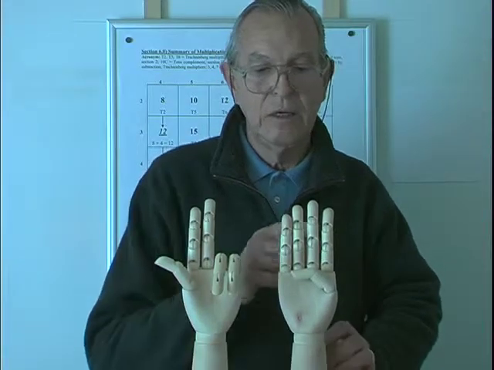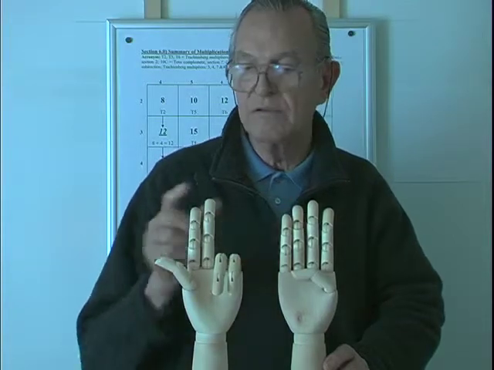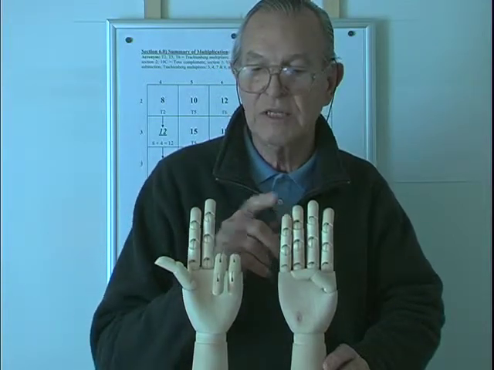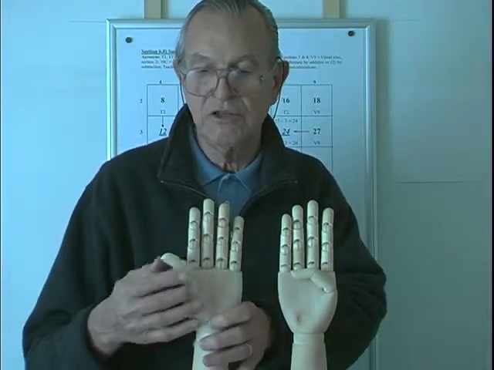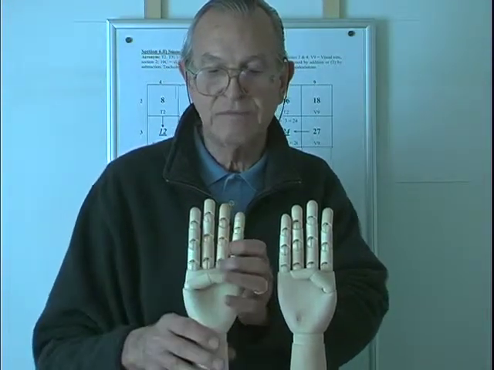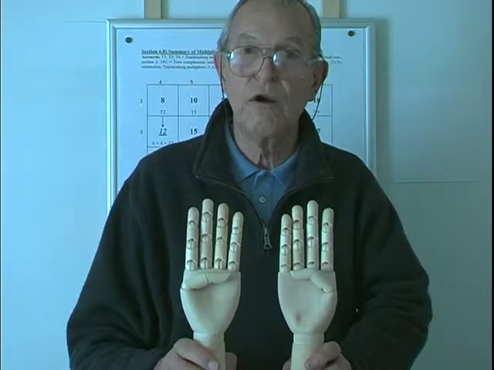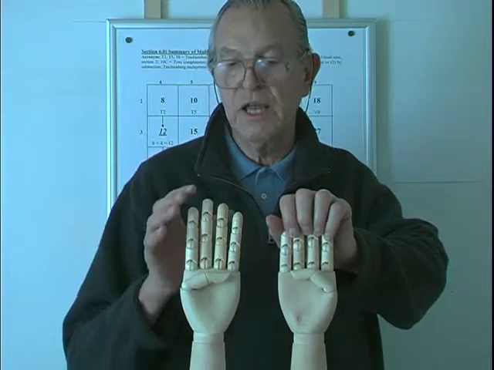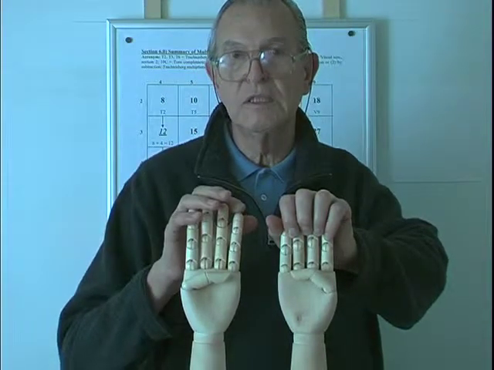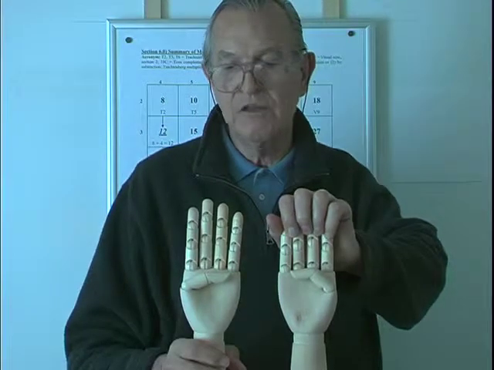5 times 8, 1, 2, 3, 4, 5, 6, 7. I have to raise these two, close the thumb. That's 8. So the sets are equal. 4 is equal to 4. That means the right hand is a 0. So I have 4 in the left, that's the tens place. So 8 times 5 is 40.